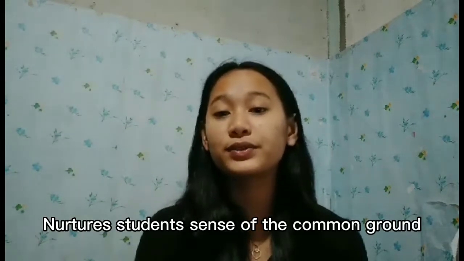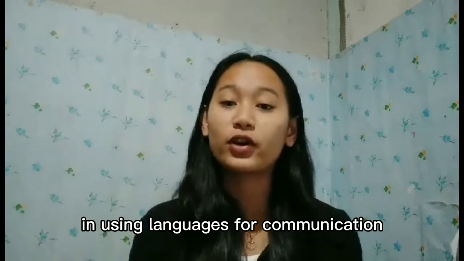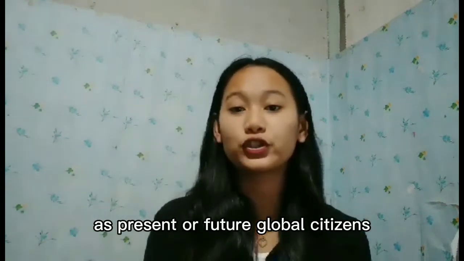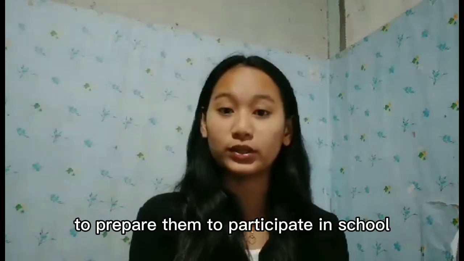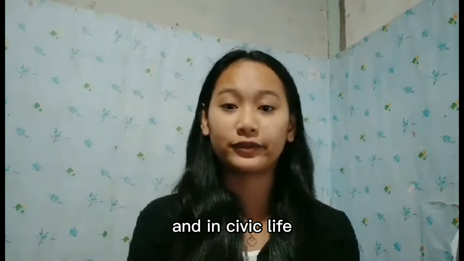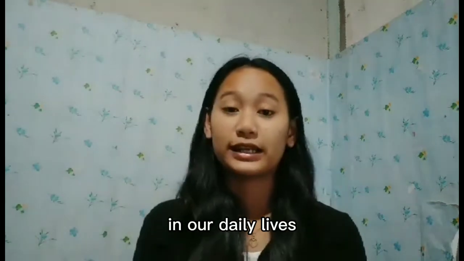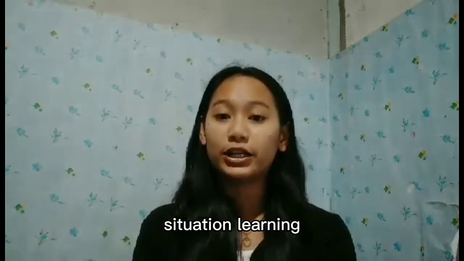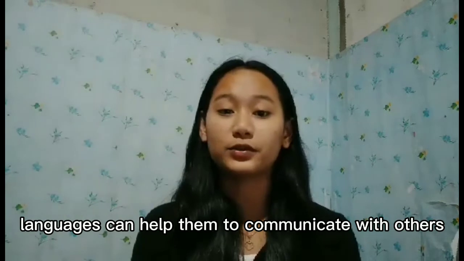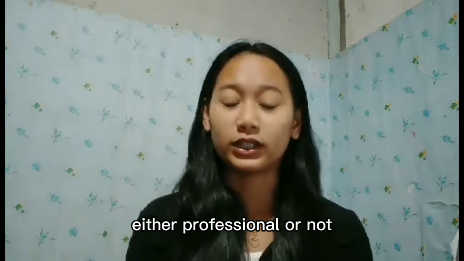The ninth principle nurtures students' sense of their common ground in using languages for communication as present or future global citizens to prepare them to participate in school and in civic life. We people use different languages in our daily lives. As per students' situation, learning languages can help them to communicate with others, either professionally or not.